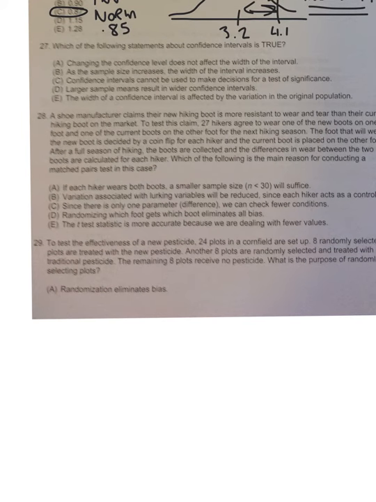Number 27. Now be careful. It says which one is true. So all of these are false except for one of them. Turns out it's all the way down, letter E. The width of the confidence interval is affected by the variation of the original population. Yes, so we're going to have a larger standard deviation because that's what our variation is, which is going to give us a bigger confidence interval. E is our answer.